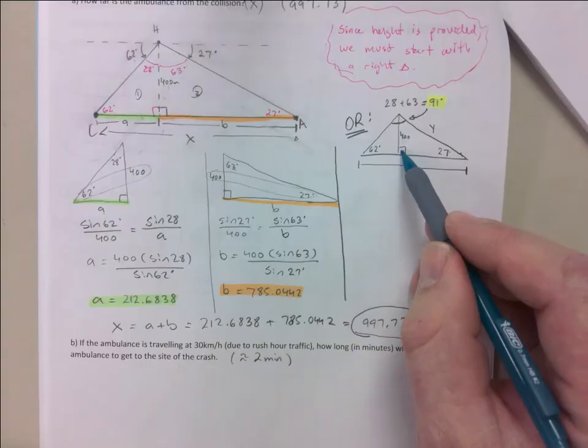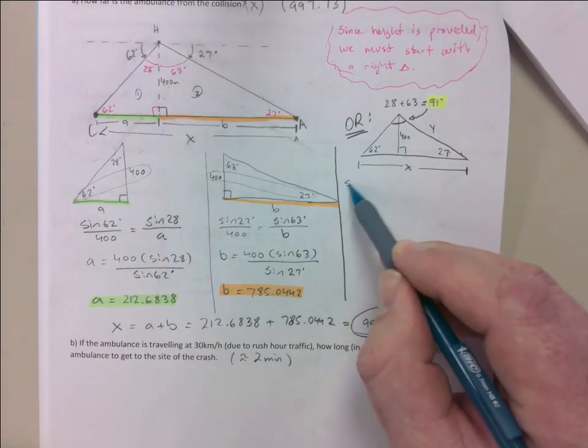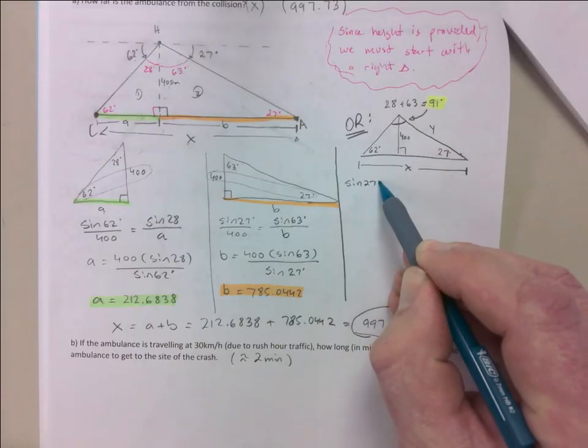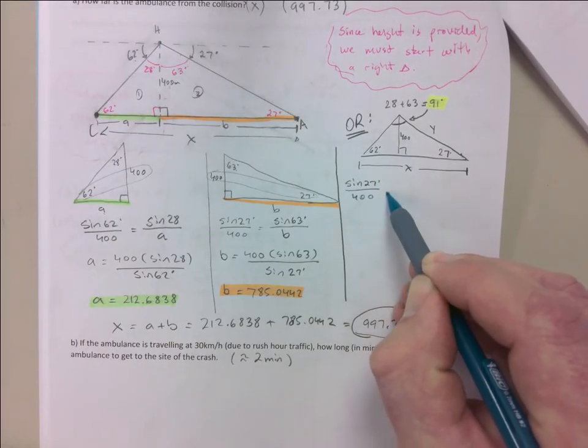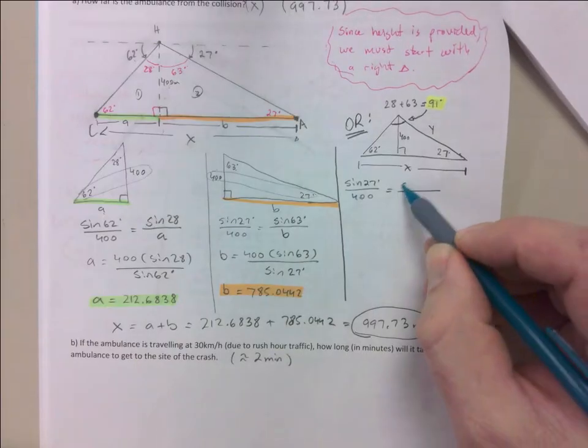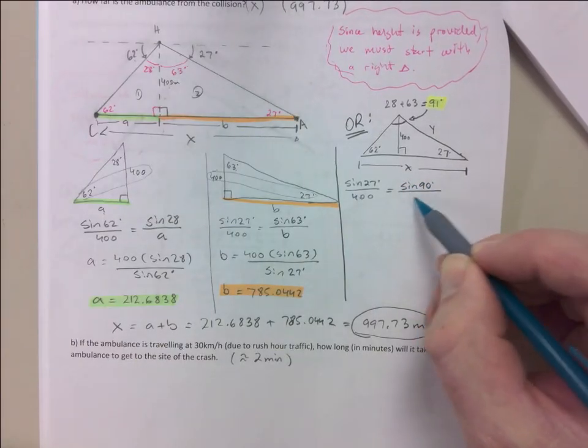So I'm going to go sine of 27 over 400 is equal to sine of 90 over Y.